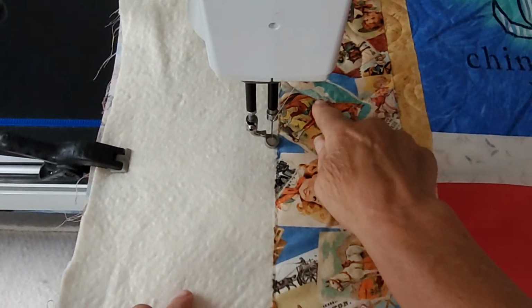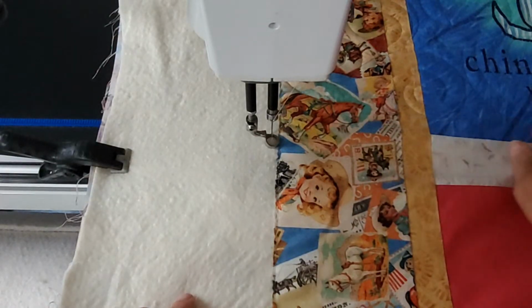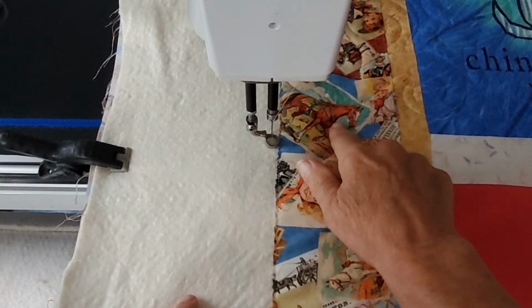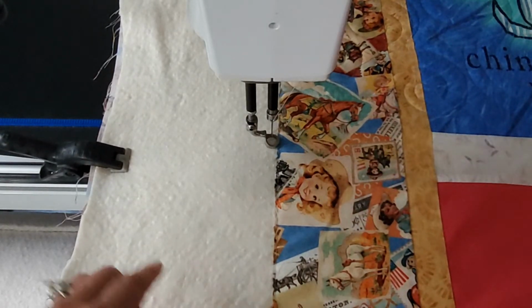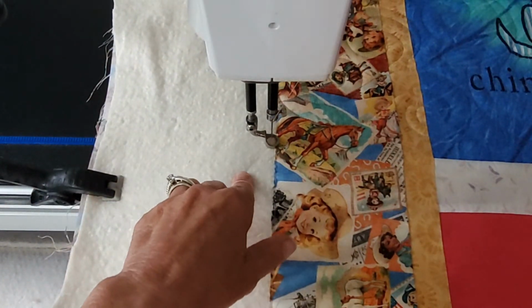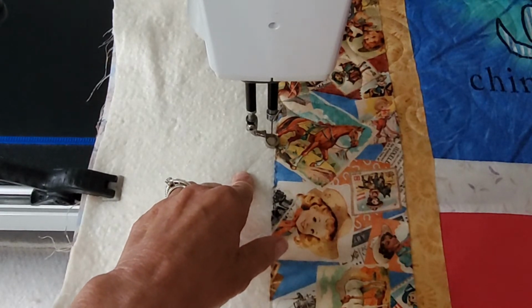And you want to make sure that you don't hit any of the stitches up here that you've already stitched. You want to come close to maybe a 1/4 inch or maybe a little bit more away from it. But you want to kind of make it look like it's continuous. And I might have to turn on some lights here so that I can see what I am doing.